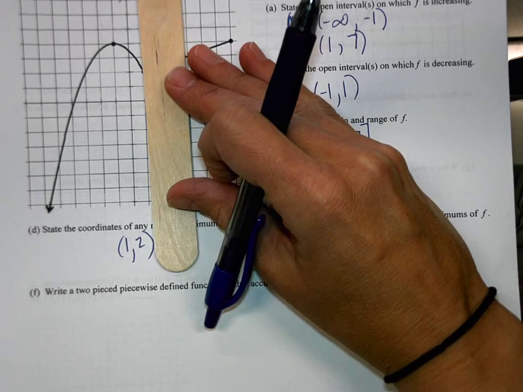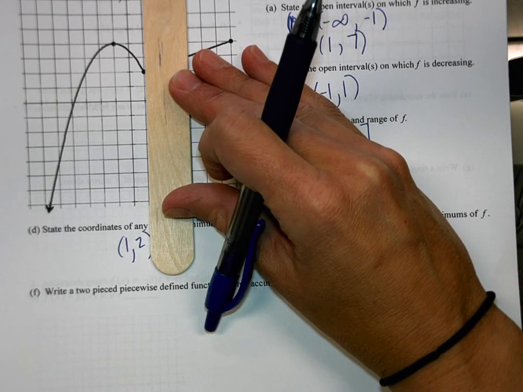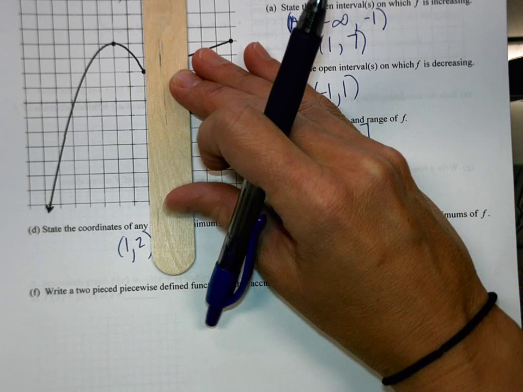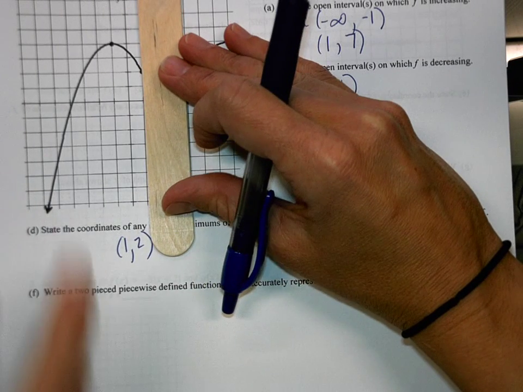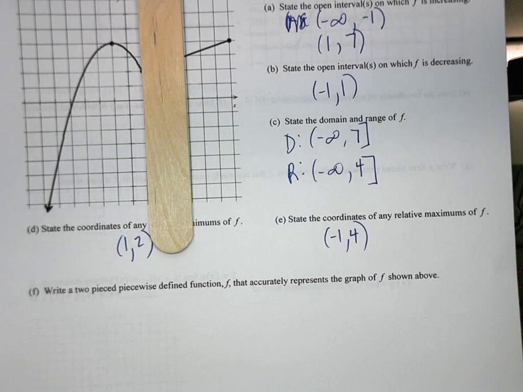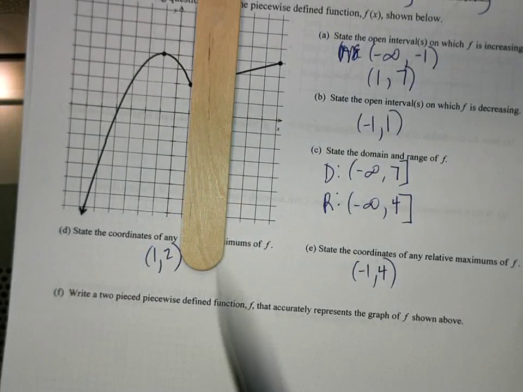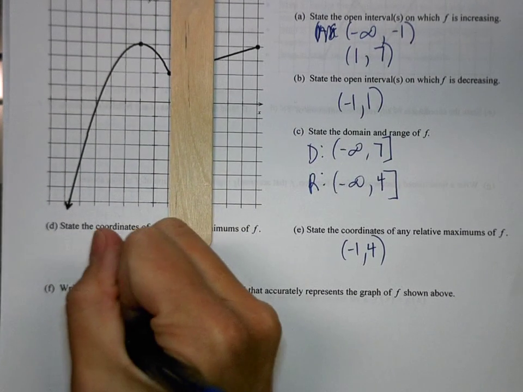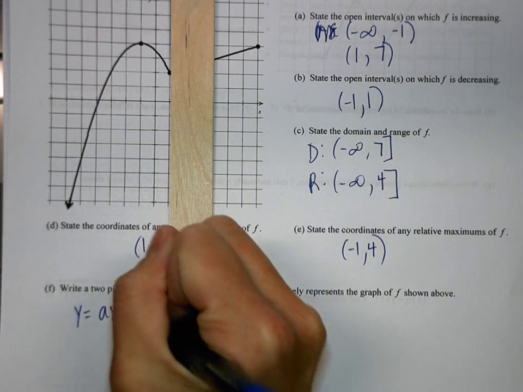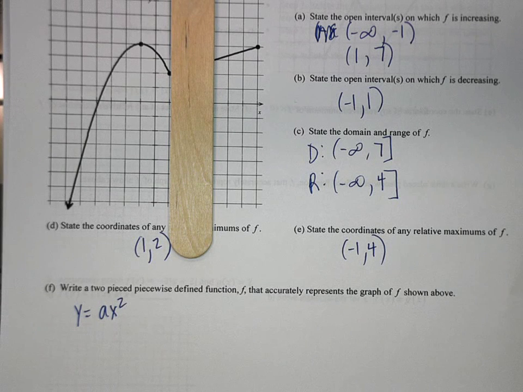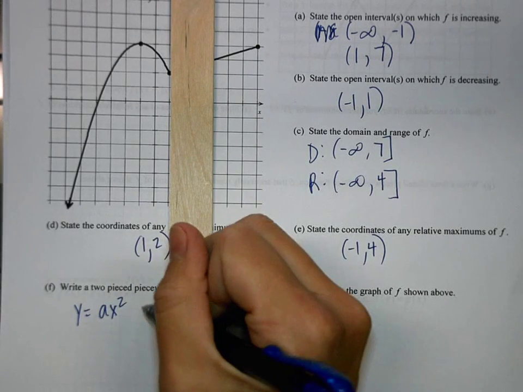Do you guys agree that the change is right here? What kind of function is that? This to the left. Quadratic. Okay, so we're going to go ahead and try to write the equation for this quadratic. Okay, and that's y equals ax squared is like our generic form for a parabola or a quadratic function. You getting this, Alyssa? Okay, so what is my vertex for this quadratic right here?